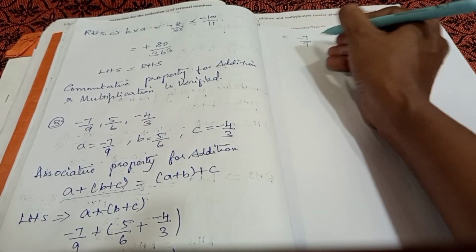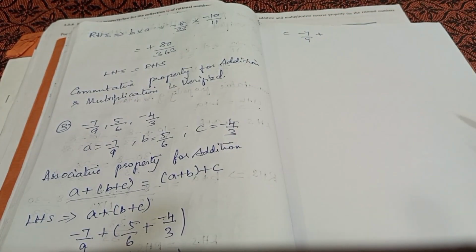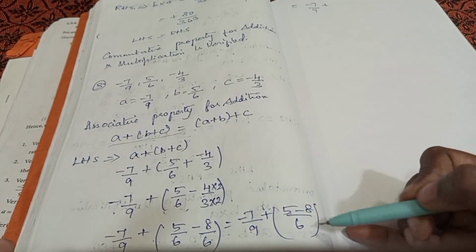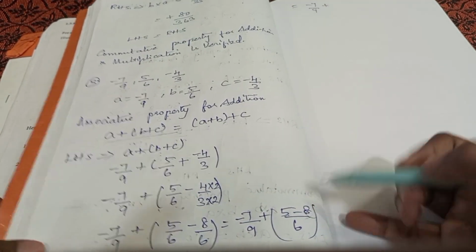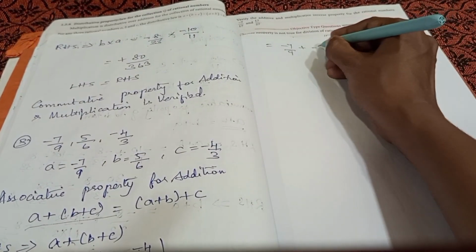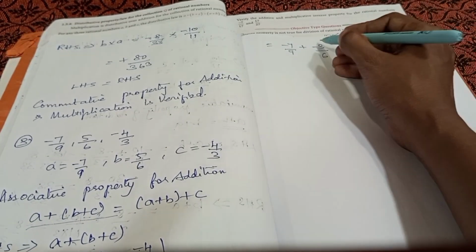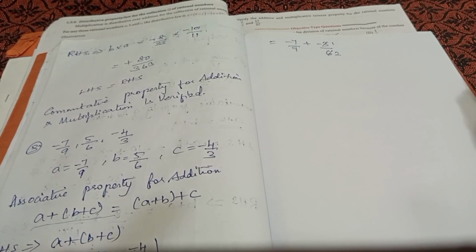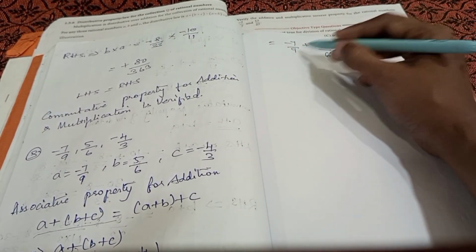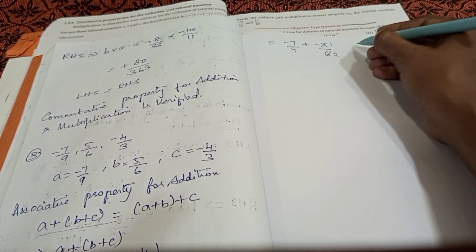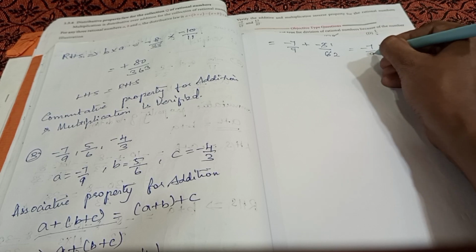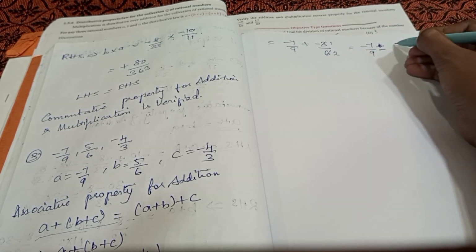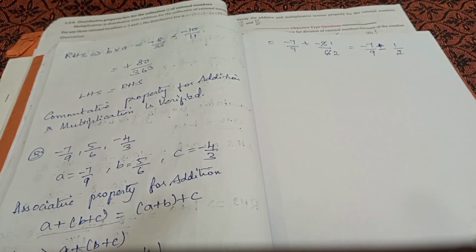Minus 7 by 9 plus 5 minus 8 is minus 3, because the greater sign is 8, no? So minus 3 by 6. So what happens? 3 1s are 3, 3 2s are 6. Okay. Now you see, take the LCM here, because 9 is there and 2 is there. So minus 1 by 7 by 9 plus into minus, what happens? Minus 1 by 2. Okay.